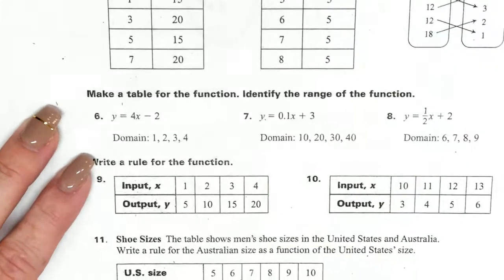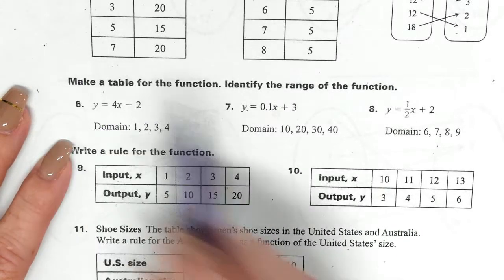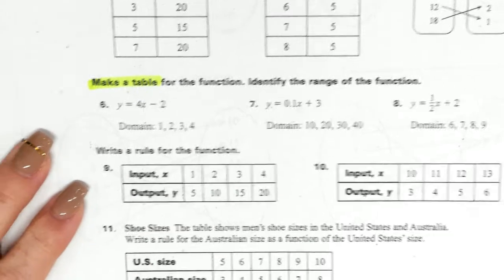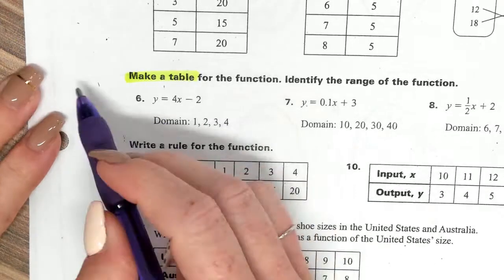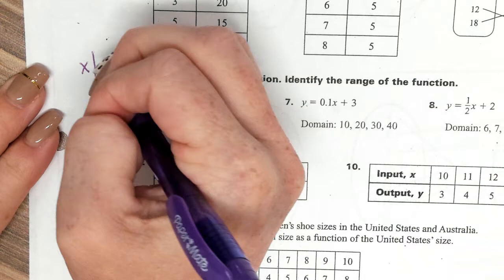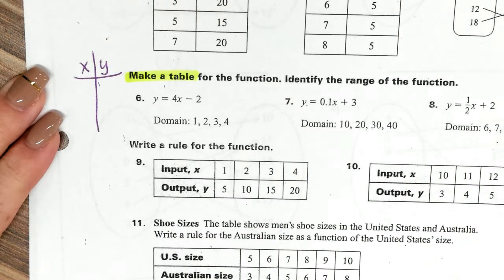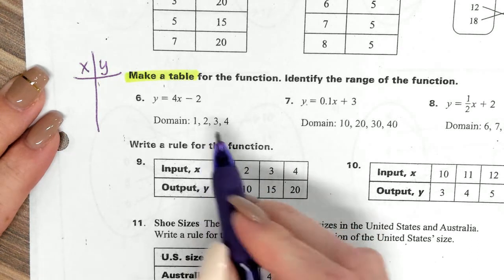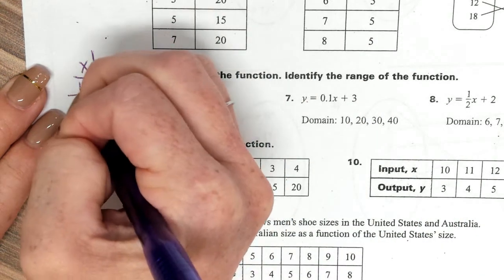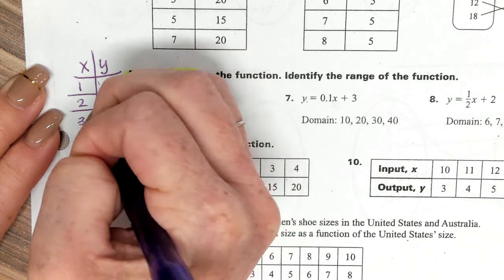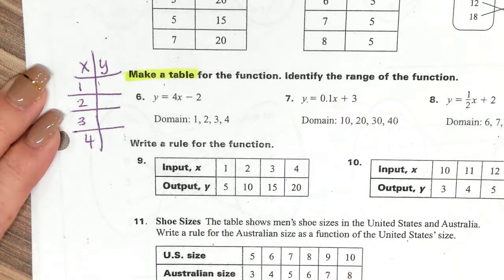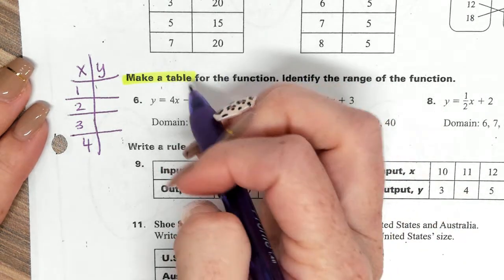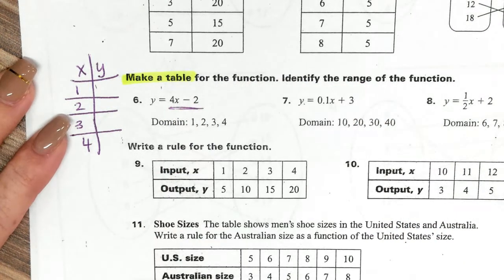Okay, on 6 through 8, it says make a what? So what is your job? To make a table. So for 6, I would put it right over here. I'd make my table. Did they give you a domain? So you better list 1, 2, 3, and 4. Here is your equation to get your answer.